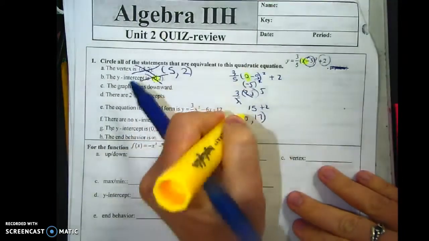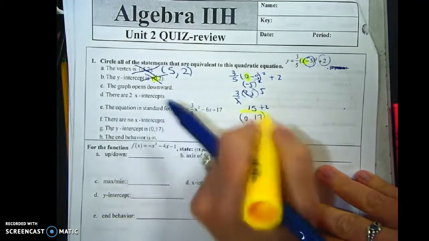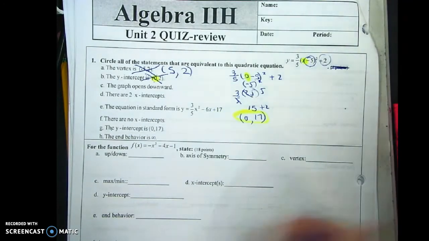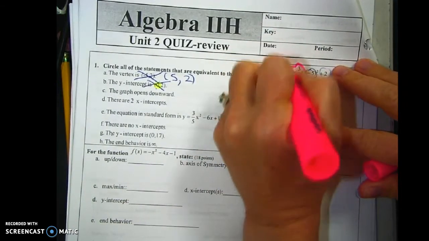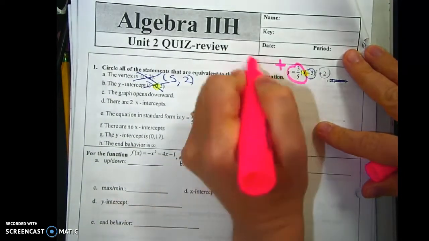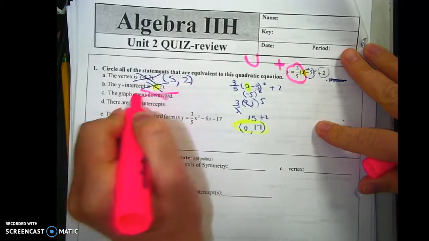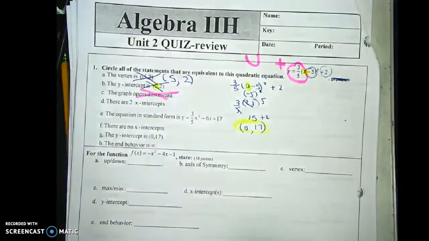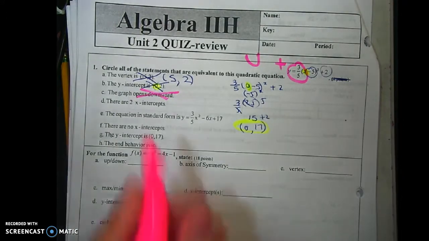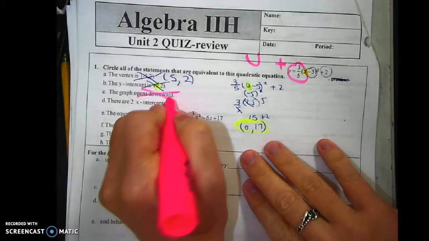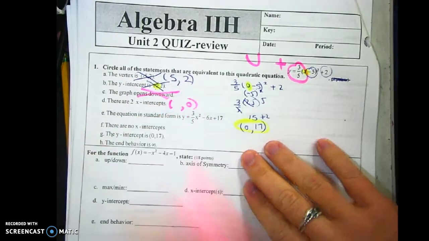Let me show the highlighting. Okay, that's for this problem. The graph opens up downward. Well, this number is positive, and since that number is positive, it should be going up. So that is not it. There are two x-intercepts. Okay. For the x-intercept, it needs to be (something, 0).